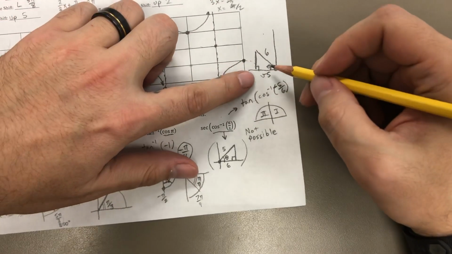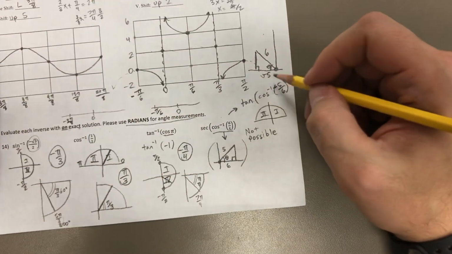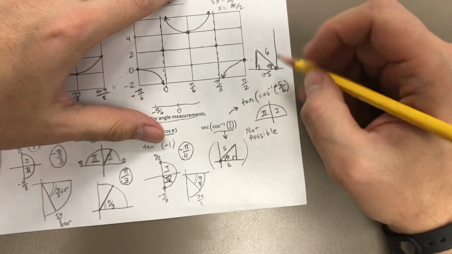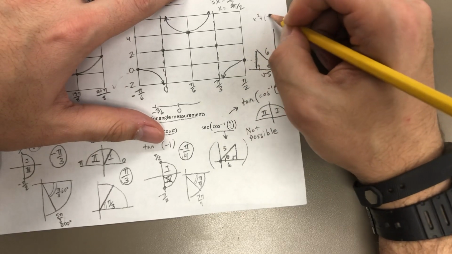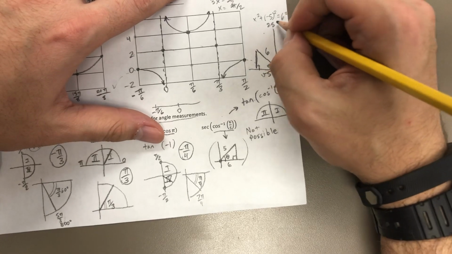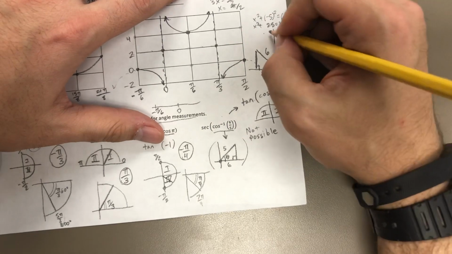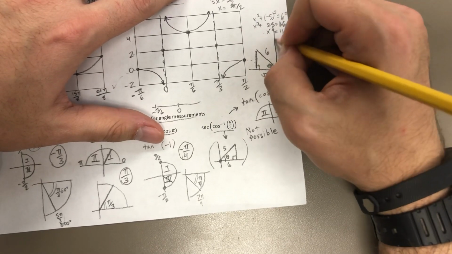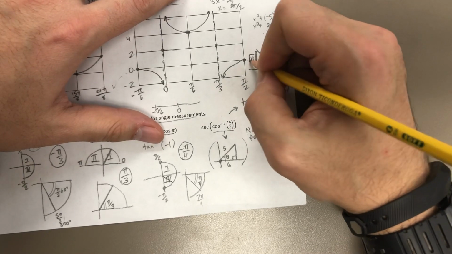So now we can do the Pythagorean theorem to find that missing side because our hypotenuse is 6, and that's bigger than the adjacent side. So if we do Pythagorean theorem, let's see, let's call this side x. X squared plus negative 5 squared is equal to 6 squared. So 25 plus x squared is equal to 36. So subtract 25 and you get x squared is equal to 11. And that means that our missing side is the square root of 11. So square root of 11, there we go.